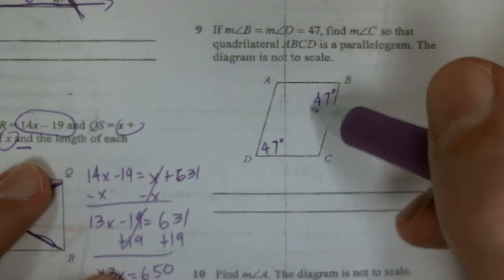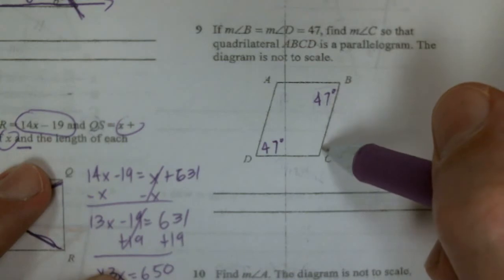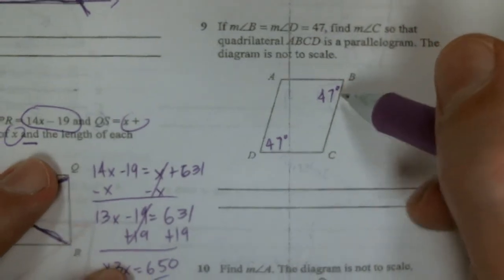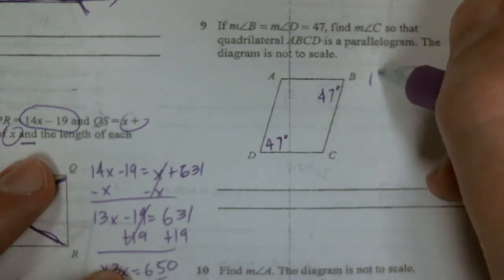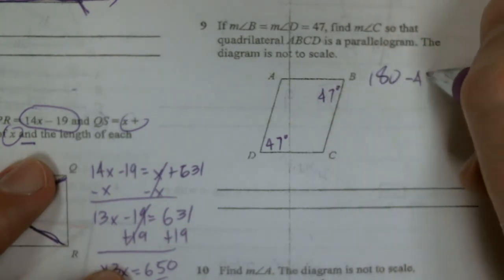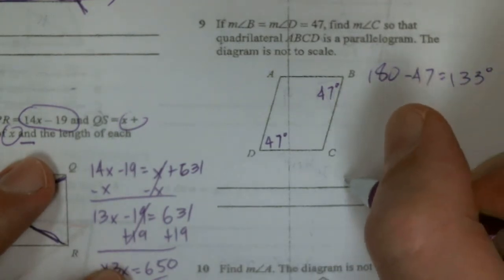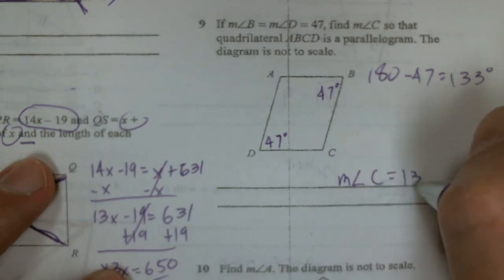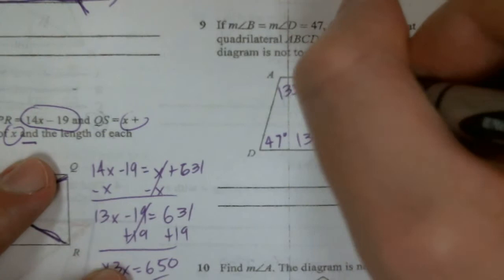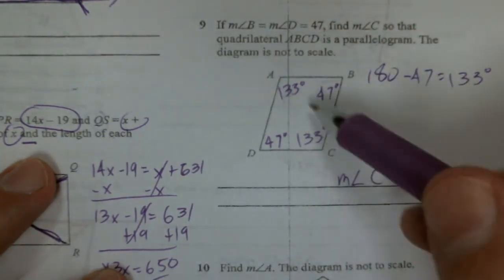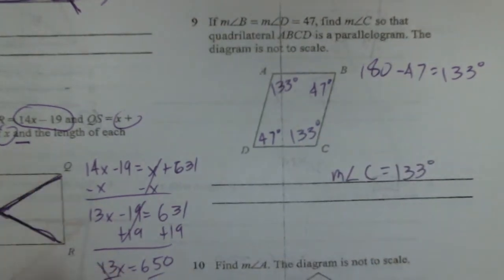Okay, well, opposite sides are congruent in a parallelogram, so that's true. But I also need to know that consecutive angles are supplementary. This is little, this is big, this is acute, this is obtuse. These are same side interior angles. So I simply just need to subtract 47 from 180, and that gives me 133 degrees. So the measure of angle C is 133. Okay, that also means that angle A is also 133 degrees. Opposite angles are congruent and consecutive angles are supplementary.